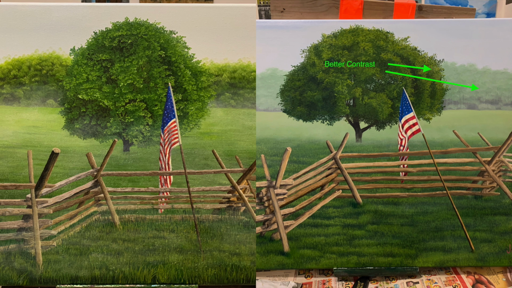You also notice the difference in the trees themselves, the foreground trees. The first one looks okay, but there's something about it that just doesn't feel as realistic. The second one doesn't have quite as many highlights on it, but the overall feel of the tree just feels much more realistic to me. That was one of the things I definitely wanted to tackle.